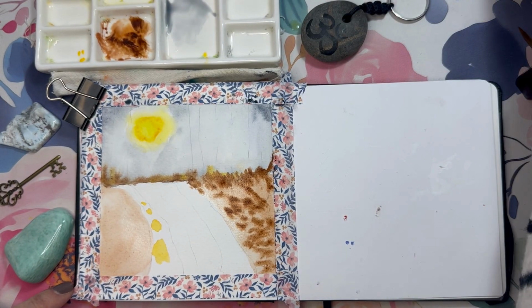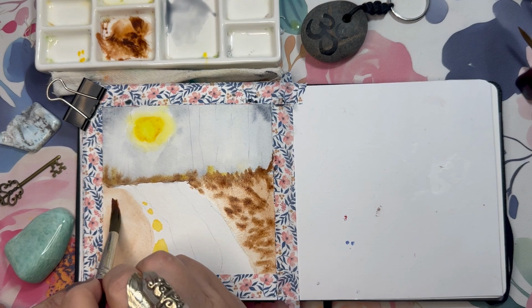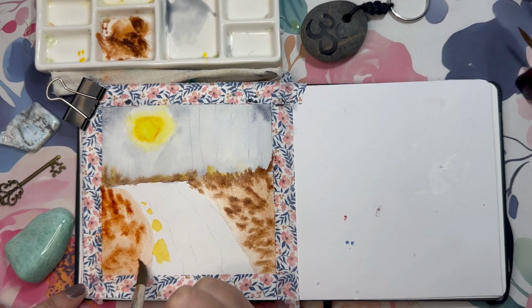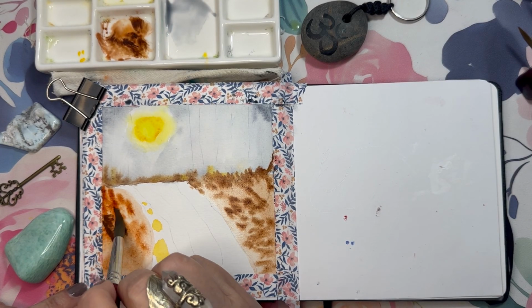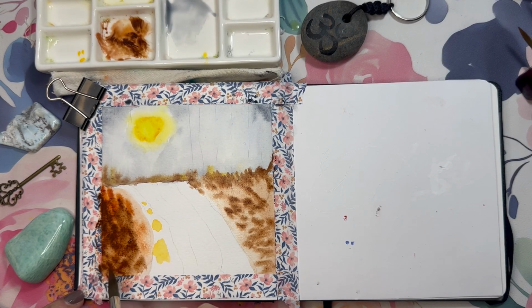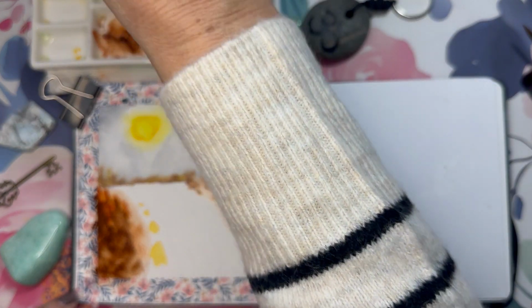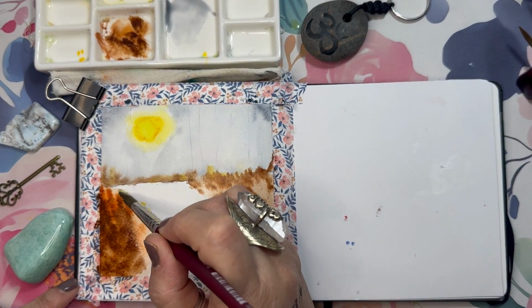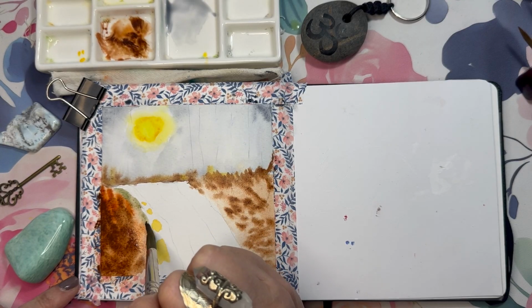Same over here. It's a little darker over here, so let's do the Quin burnt orange. And then a little burnt umber. Yep, it's darker on this side for some reason. So do a little Quin burnt umber. And then let's get in some undersea. Just a little undersea.